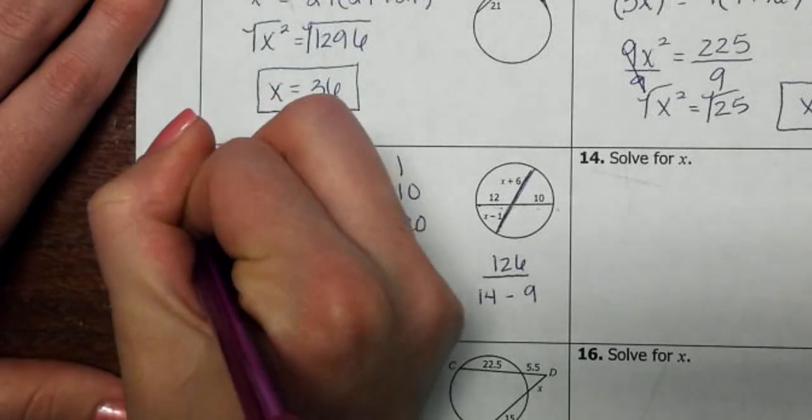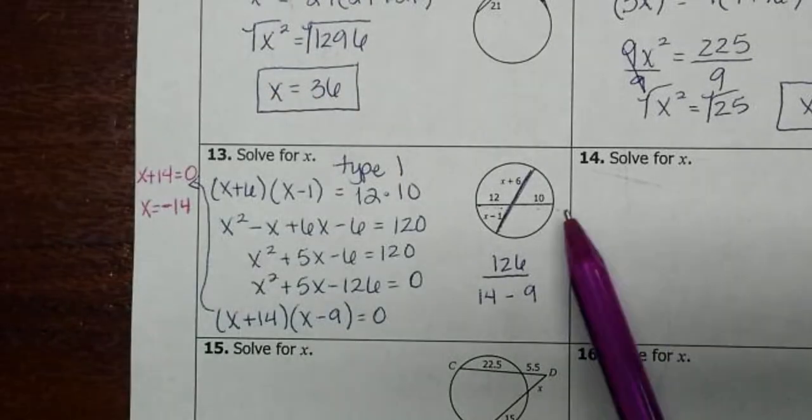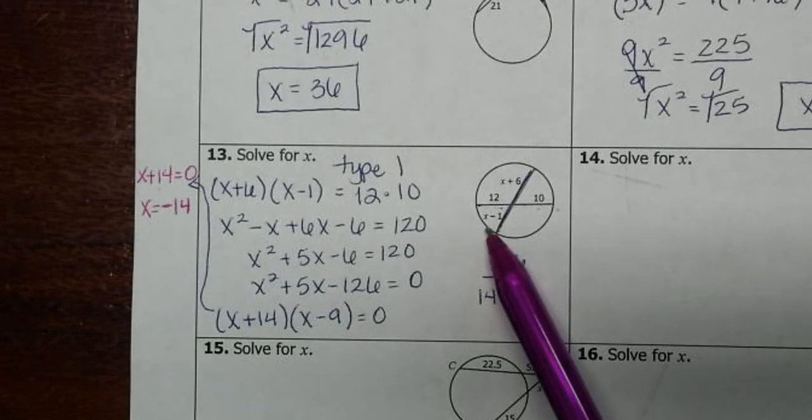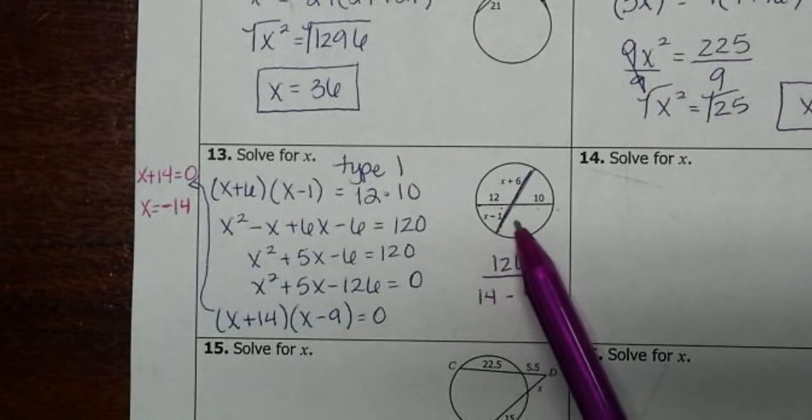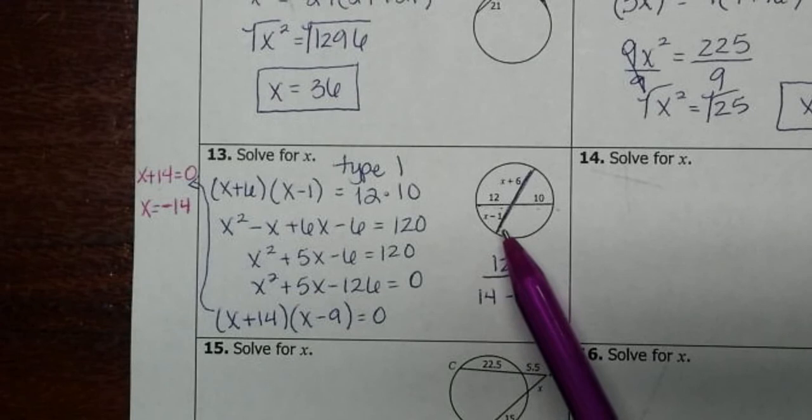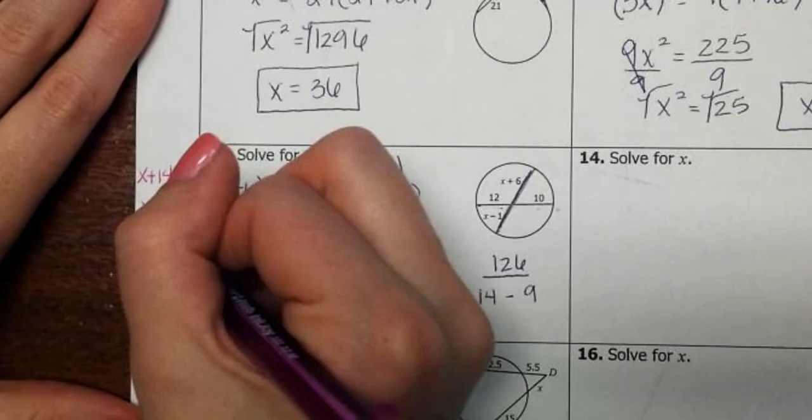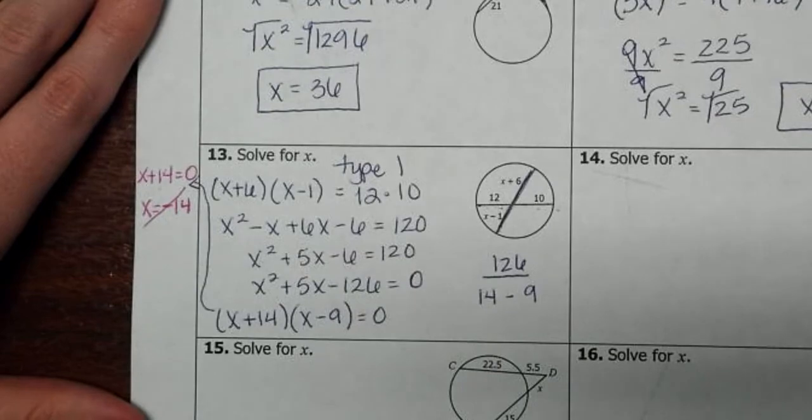Now think about that. If you plugged negative 14 in, you'd have negative 14 minus 1, you'd get negative 15 for a segment in a circle. It's not possible. You cannot have a negative number. So that answer is automatically out.